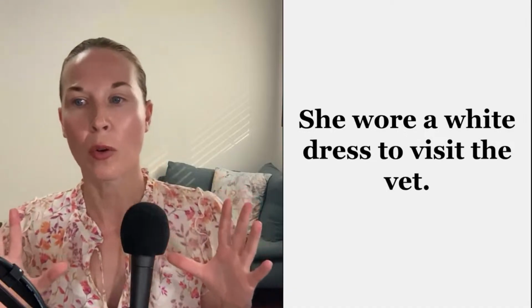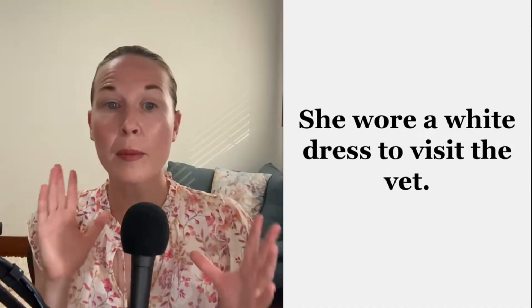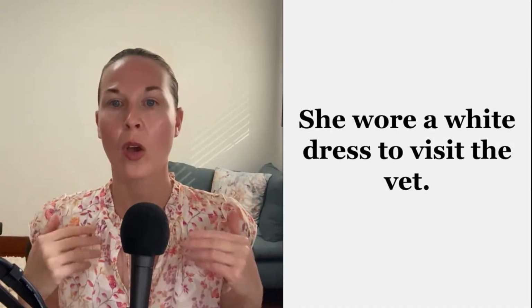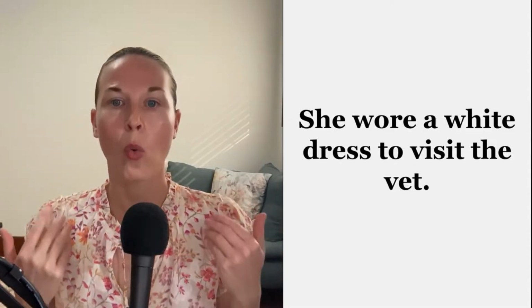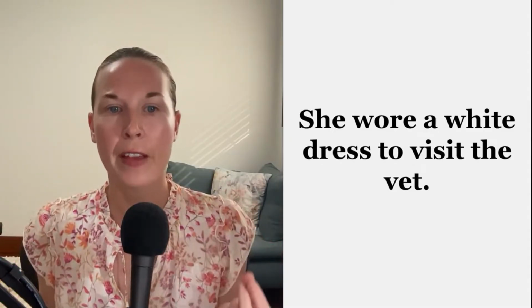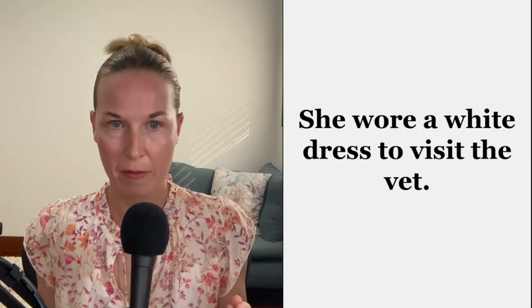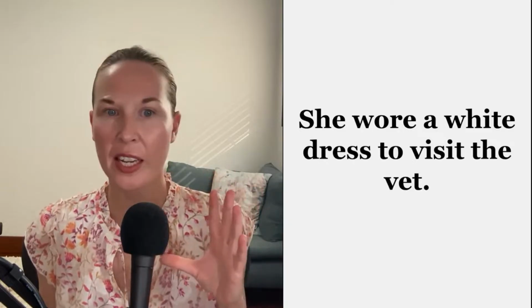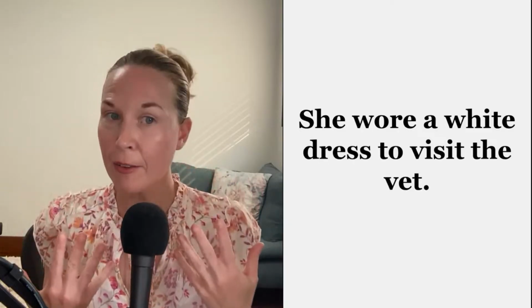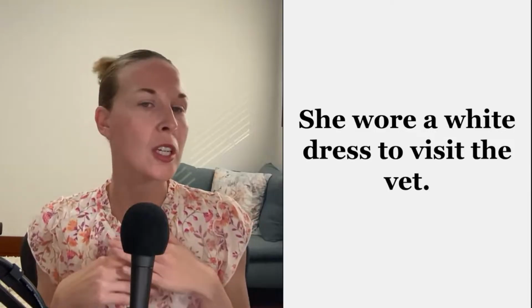Okay, so what is my mouth position? Wore, white, visit, vet. This one is very easy to identify because the mouth position is different.